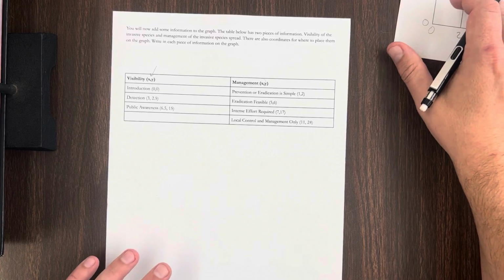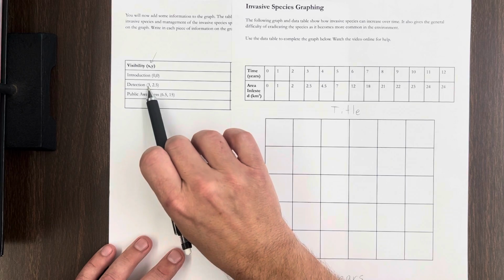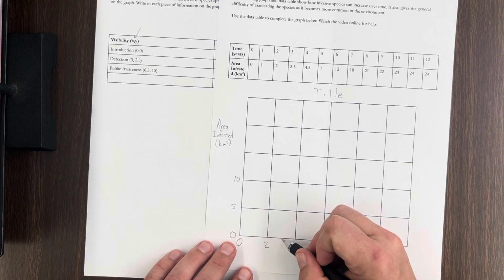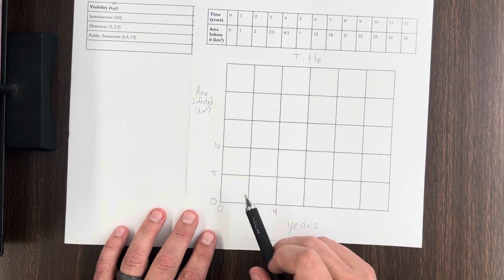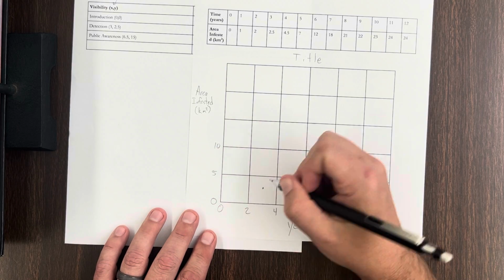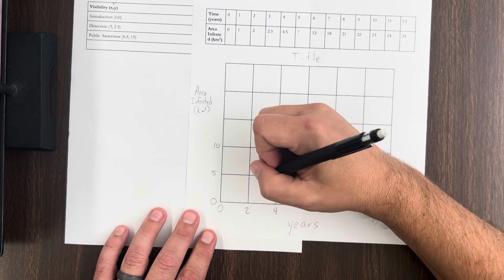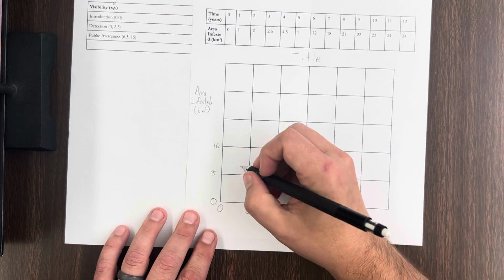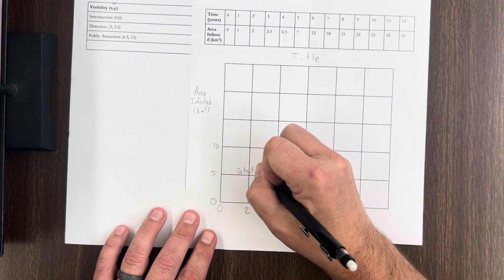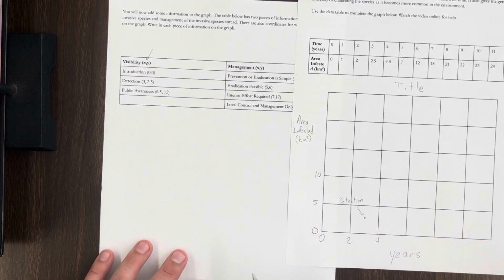So for example, let's do detection. X is 3, Y is 2.5. So my X for detection, 3, that's right about here. And the Y is 2.5, so that's right about here. And you'll have already graphed your data. So for these, you can always put an arrow and then write in detection. And you're gonna do that with each one of the visibilities and each one of the managements.